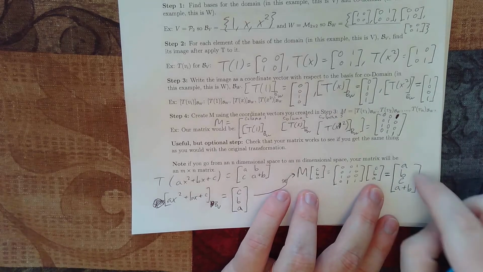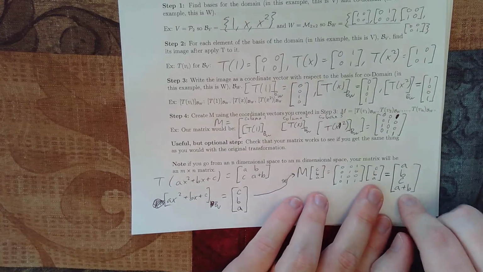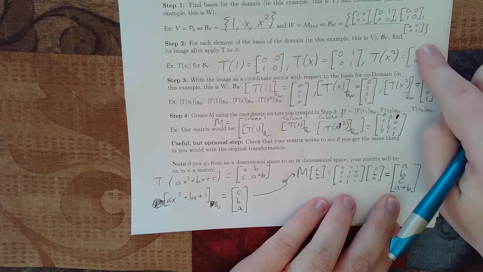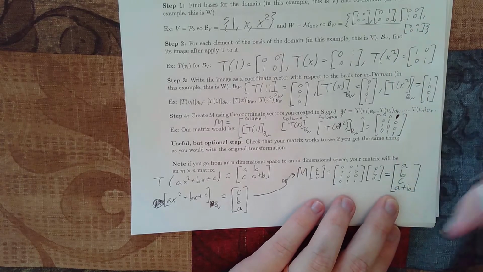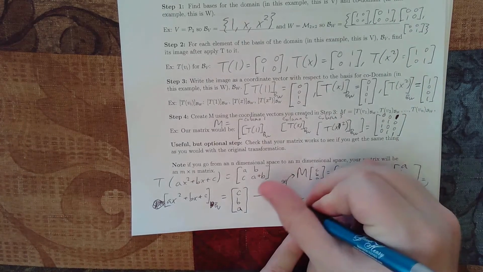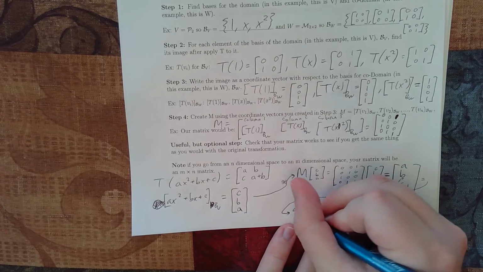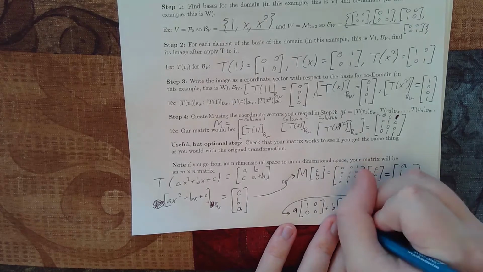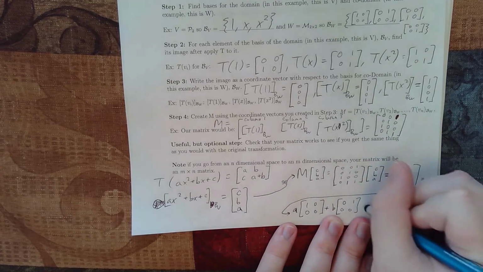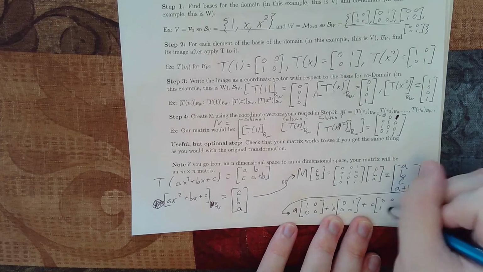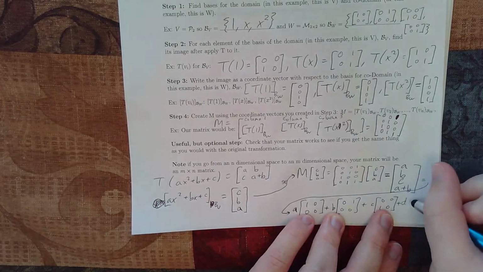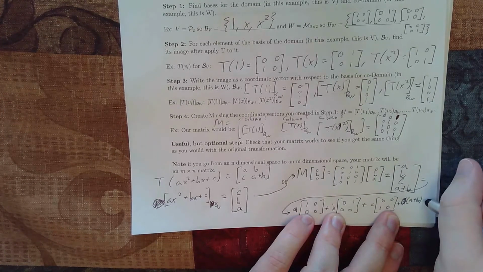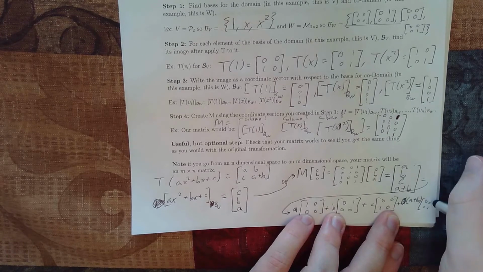Now when we write this a, b, c, a plus b, this is still a coordinate vector written in terms of these elements here. So what this really equates to is saying that we have a times 1, 0, 0, 0 plus b times 0, 1, 0, 0 plus c times 0, 0, 1, 0 plus a plus b times 0, 0, 0, 1.